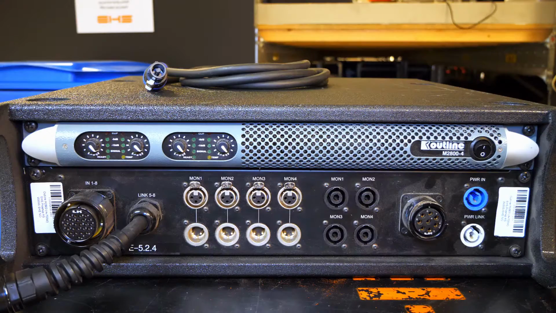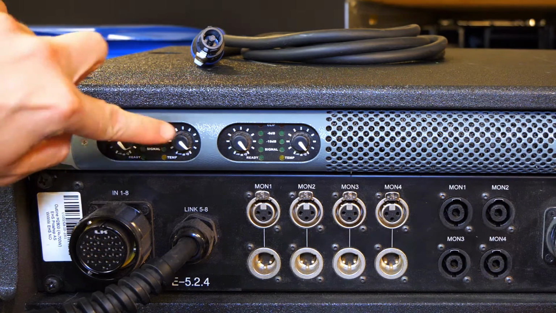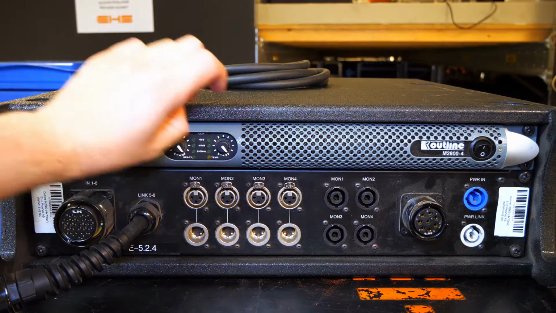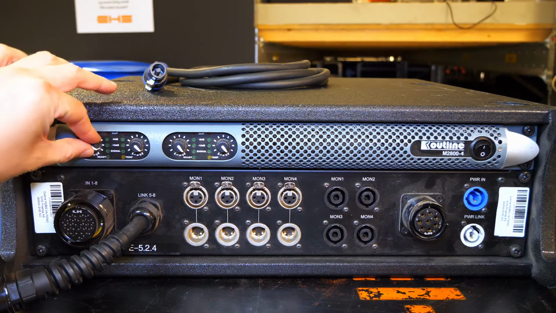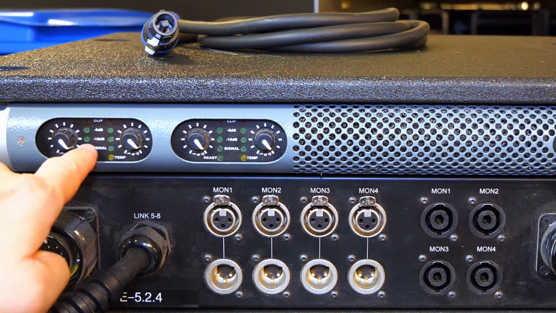So let's start by looking at this guy, right? This is just a straight up amplifier with no DSP. It has an on switch. It has 4 channels of amplification. It has volume dials, which are pretty much exclusively for the use here at my work, set to the maximum. It has a bunch of LEDs that show you when the signal is in, what level the signal is reaching.